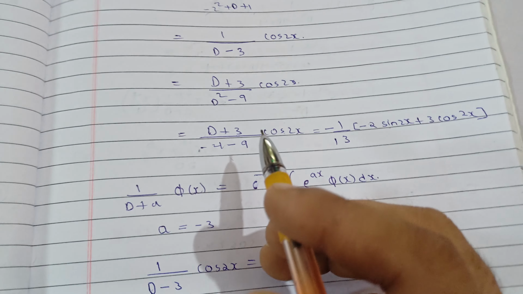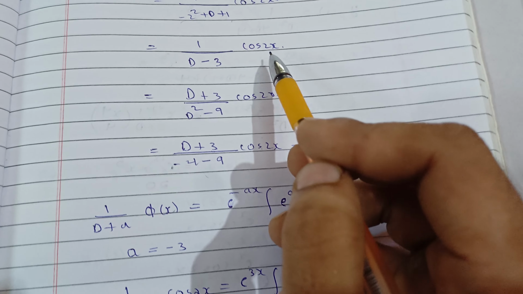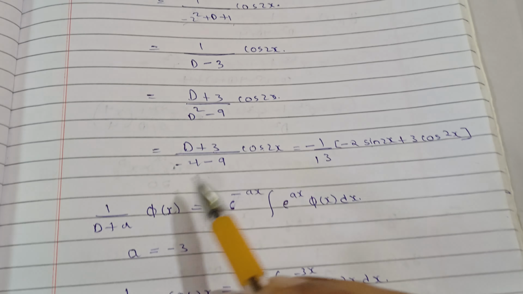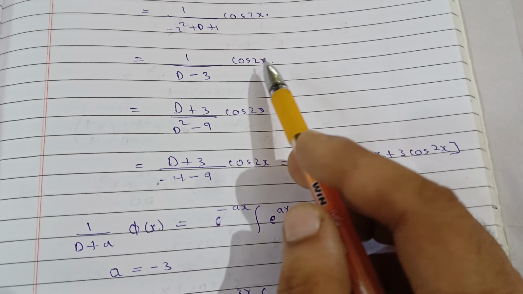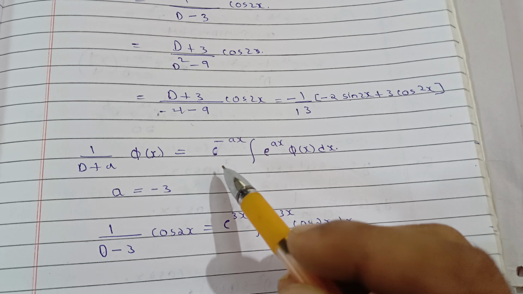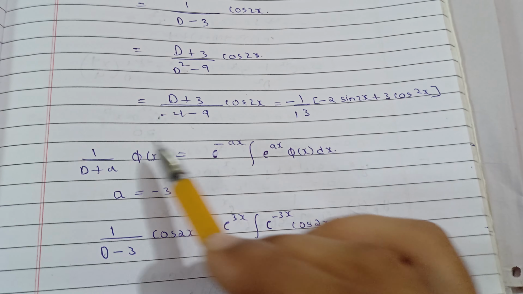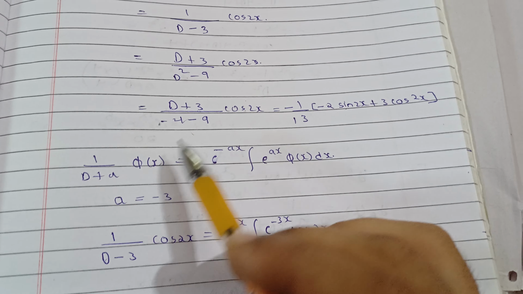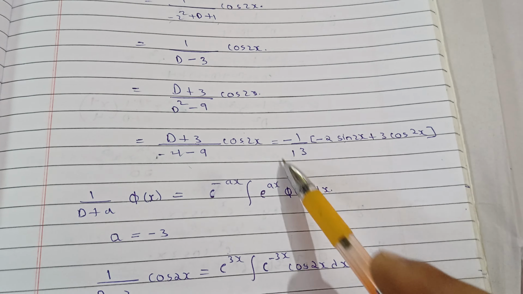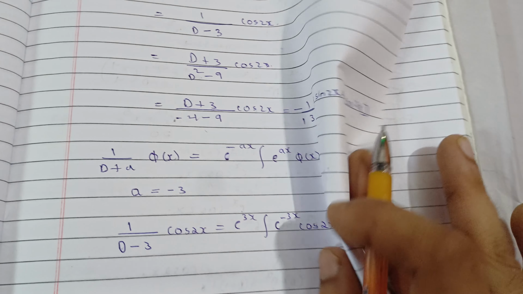Or you can use the direct solution if you are getting something like this, 1 upon D plus a cos nx. Means you are having something like 1 upon D plus a, phi x. Then you can directly write the solution will be exponential minus ax, integration of exponential ax phi x dx. So if you use this formula here, you will get the same solution like this. Okay, try to solve, you will get the same solution.